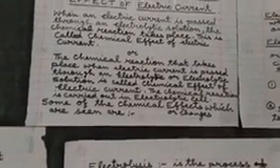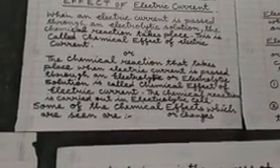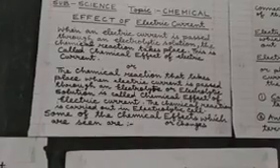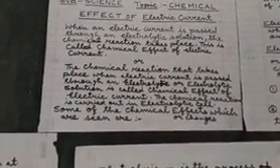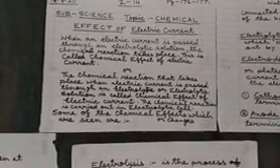And this chemical reaction is carried out in a device which is known as an electrolytic cell. So what is an electrolytic cell? An electrolytic cell is the device where the chemical reaction takes place when electric current is passed through an electrolytic solution.